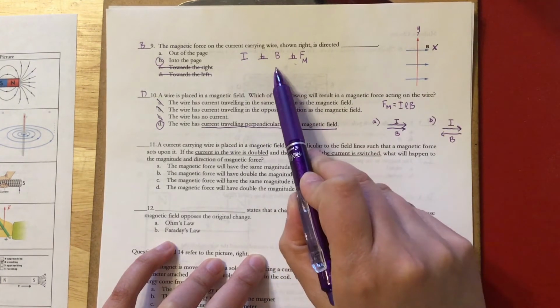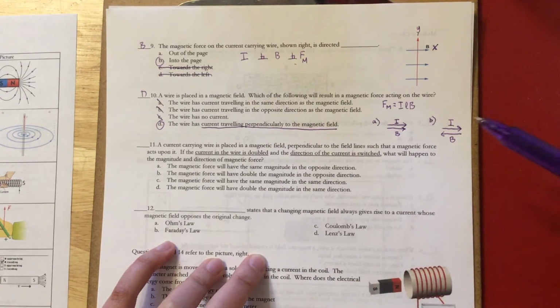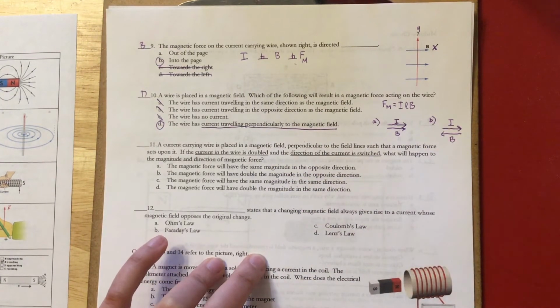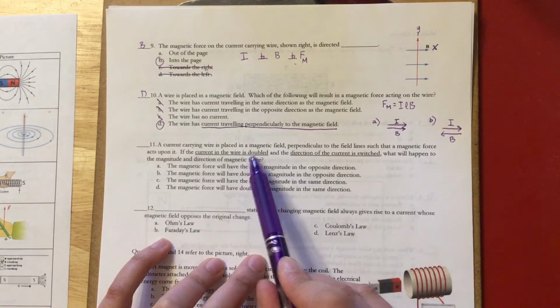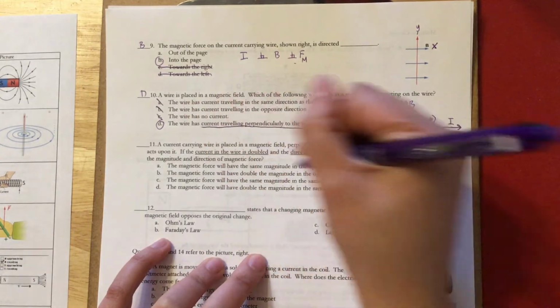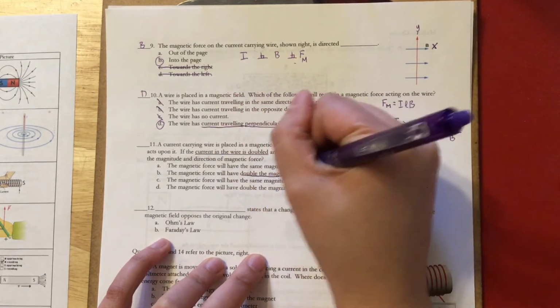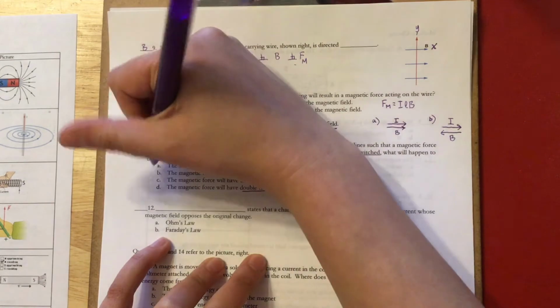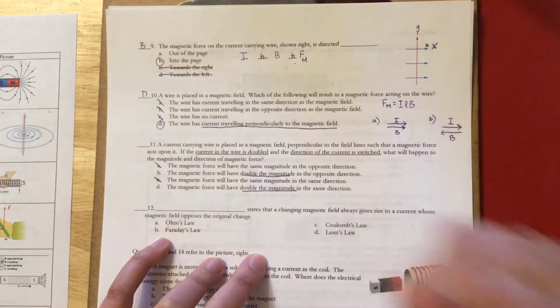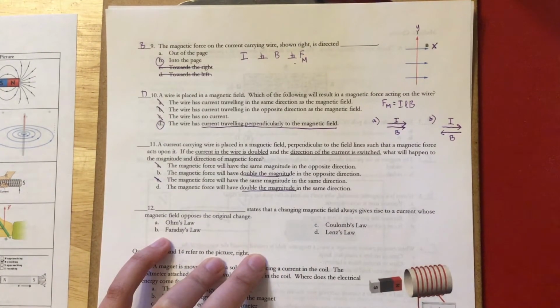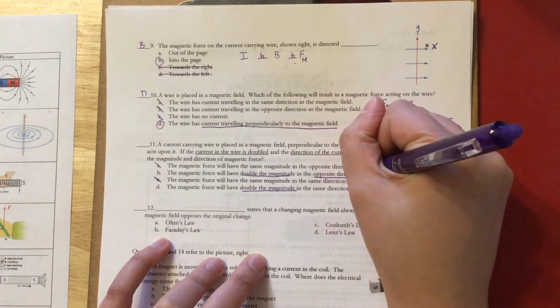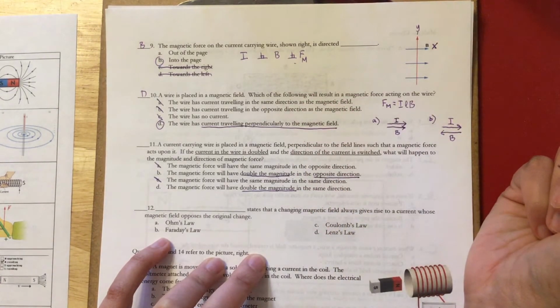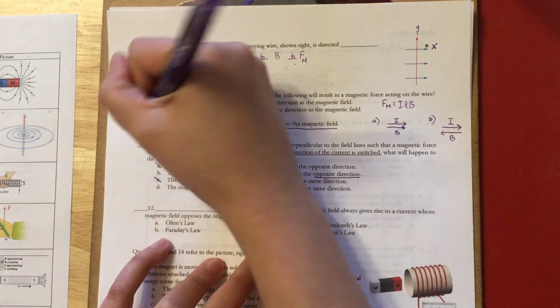So if current, field, and force have to be perpendicular, the only choice is D. For number 11, if I make the current double, that automatically is going to double the magnitude of the force, leaving only B and D as options. Since the direction of the current is switched, that changes the direction of magnetic force, so B.